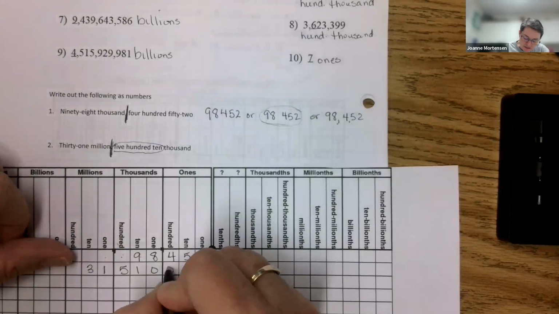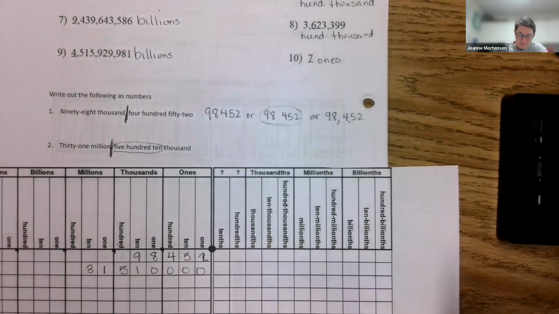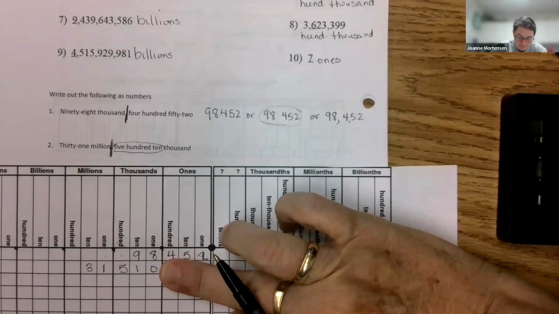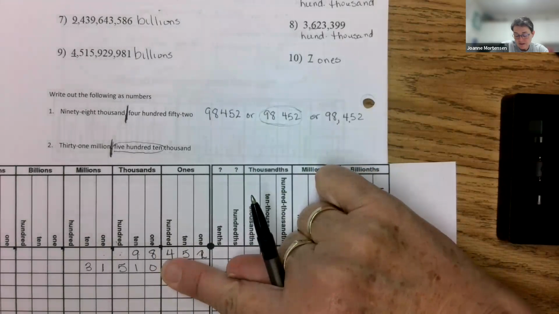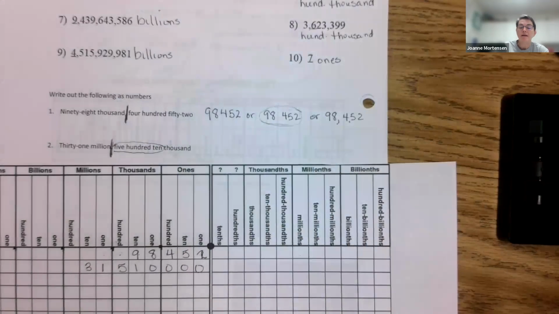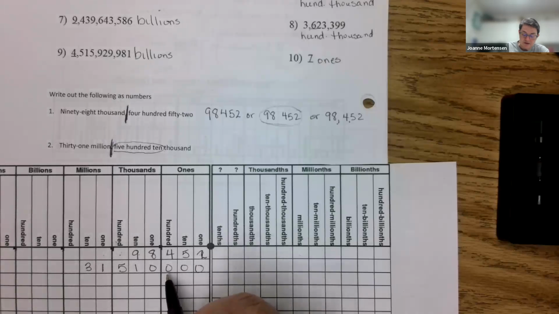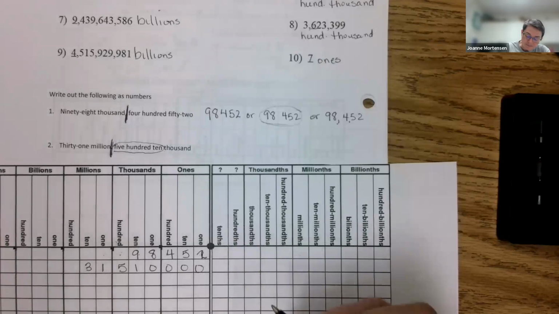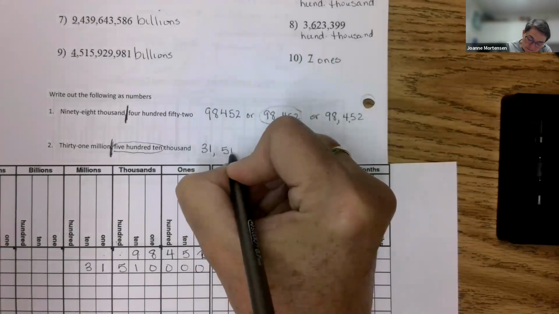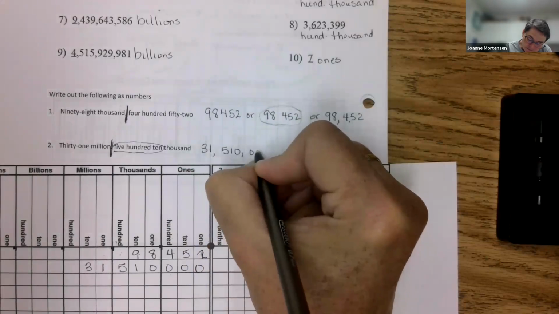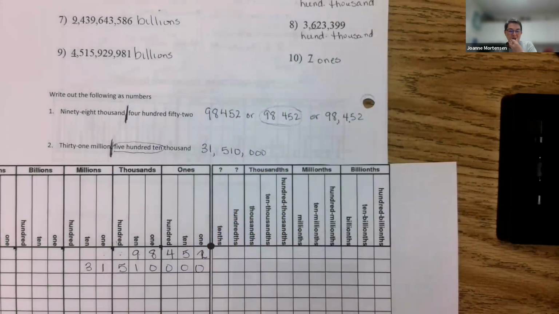We need those zeros as placeholders. Because without that, we've got $31,510. Now we have 35 million. So that's saying there's no thousands, no hundreds, no tens, no ones. And there we go.